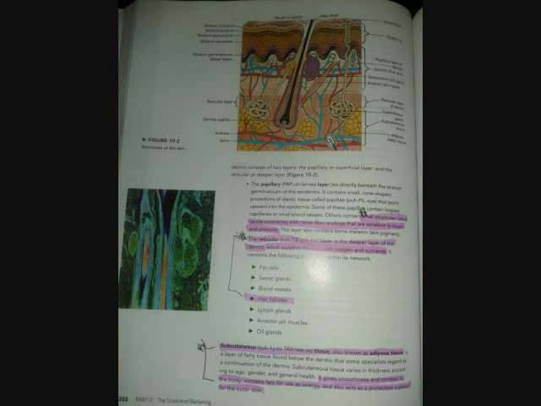Flip to page 222. Let's talk about the papillary layer. Now, the papillary layer contains small structures called tactile corpuscles with nerve fiber endings that are sensitive to touch and pressure. This is what gives us our sense of touch and things of that nature, and we're going to get into that on page 223 in a second. But let's jump down into the reticular layer.